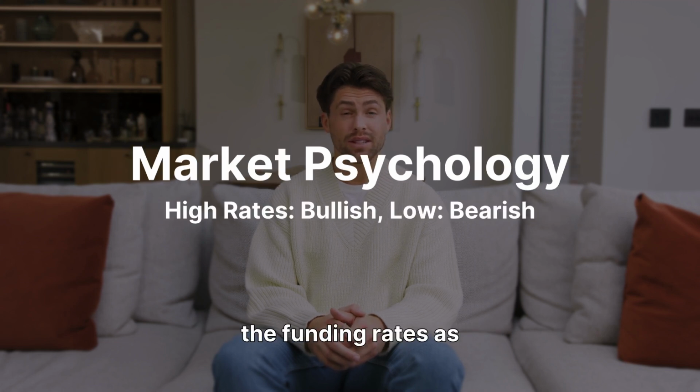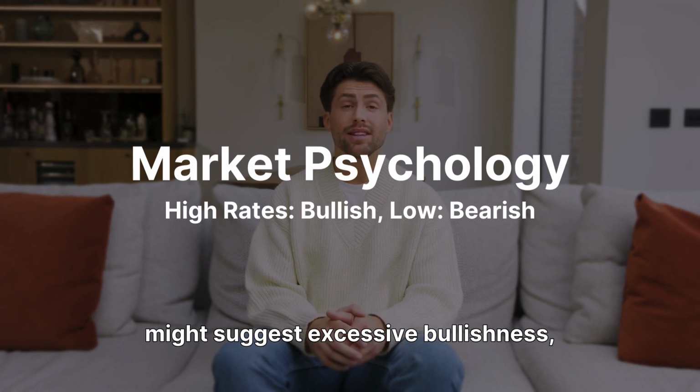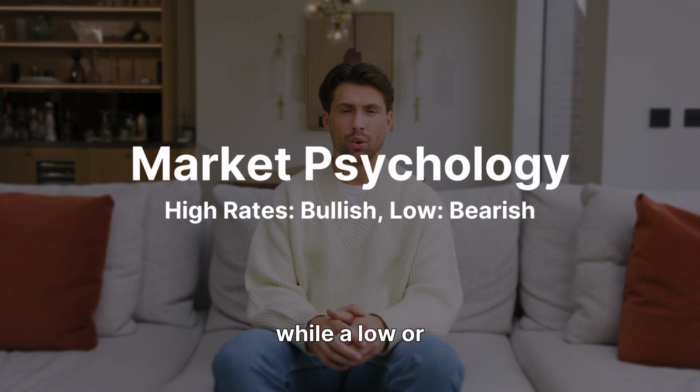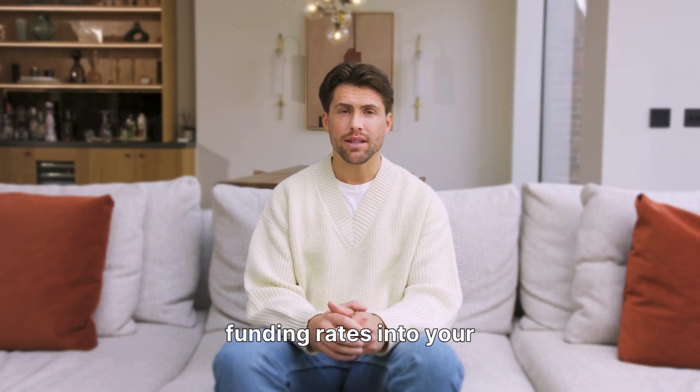Traders often look at the funding rates as indicators of market psychology. A high funding rate might suggest excessive bullishness, while a low or negative funding rate could indicate bearish sentiment. So, how can you incorporate the concept of funding rates into your trading strategy? Here are a few tips.